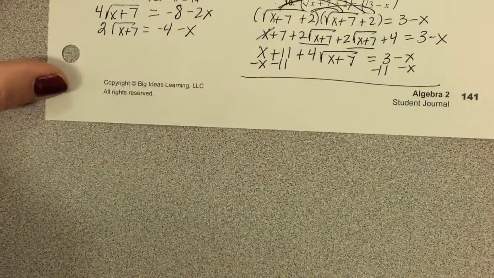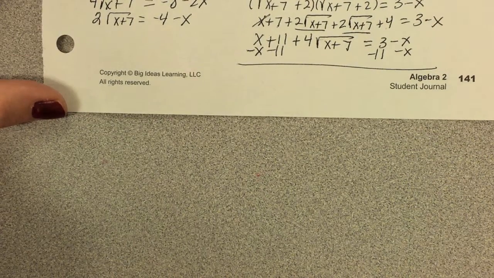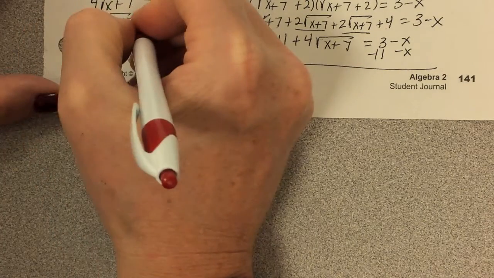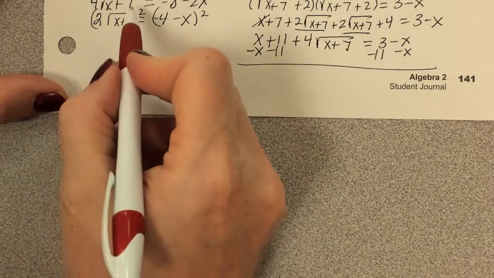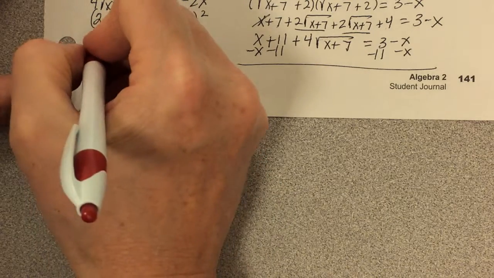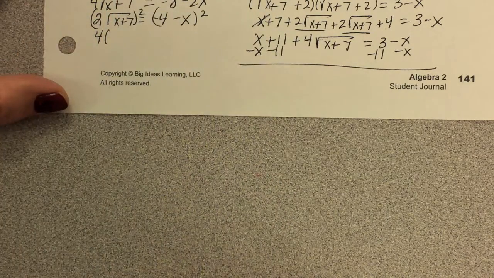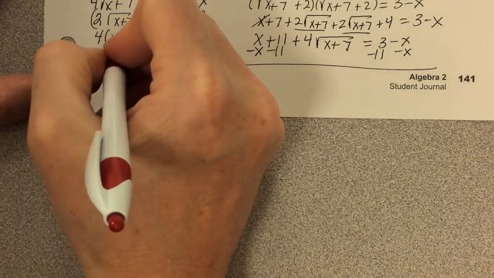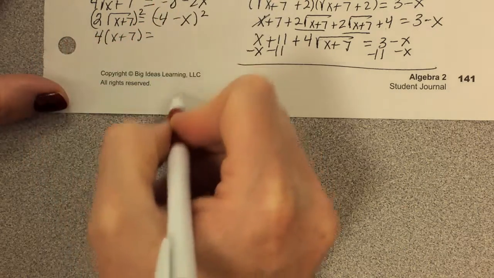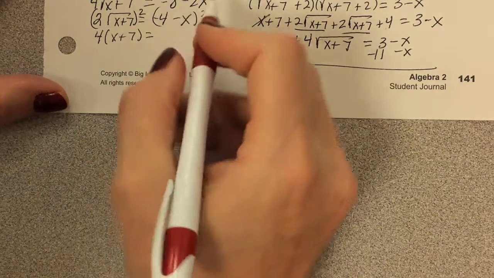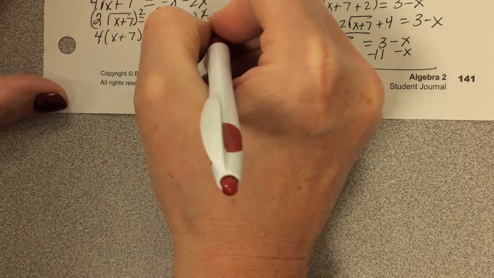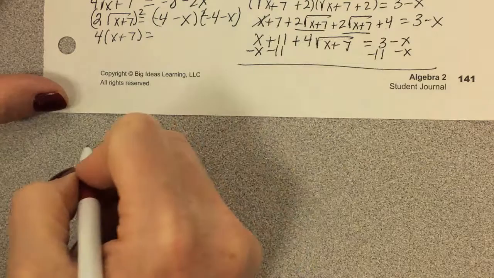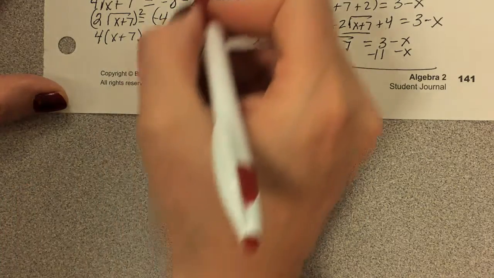Again, we have to get rid of the radical to solve it. So I'm now going to have to square both sides again. Squaring this, 2 squared is 4. Radical x plus 7 squared is just x plus 7. To square this, I have to write it out twice: negative 4 minus x times negative 4 minus x. That's how I square it.